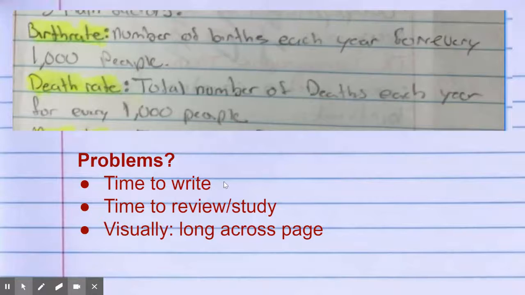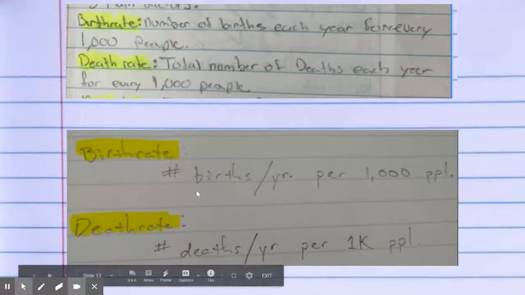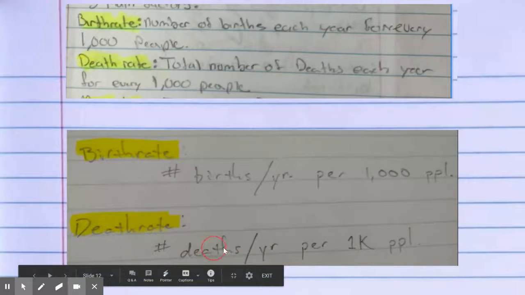What's the problem? Well, it takes time to write, it takes time to review and study, and visually it's long across the page, and our brains don't like that so well. How might we do it differently? I would do it like this. Birth rate, number of births each year per 1,000 people. And you can see how I spelled that. Death rate, number of deaths each year per 1,000 people.